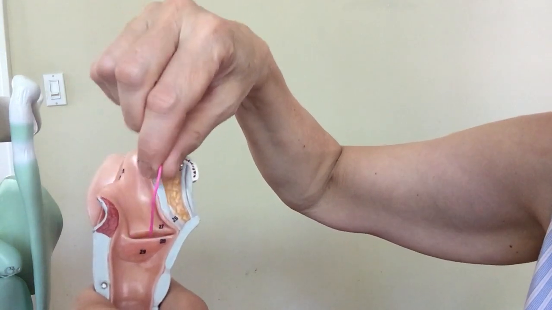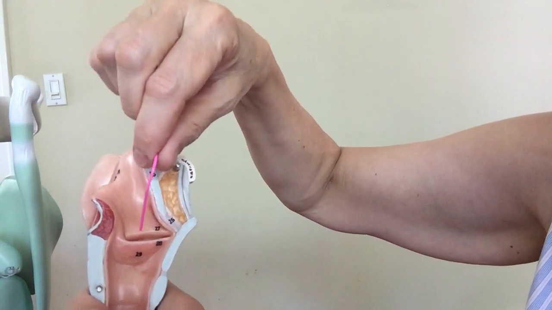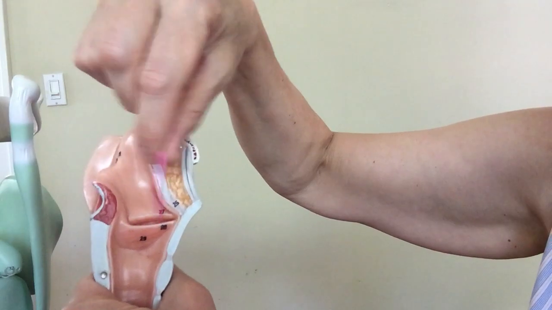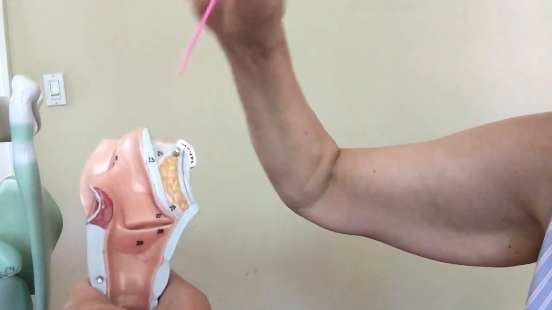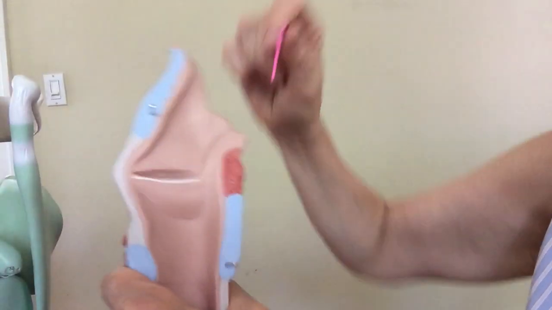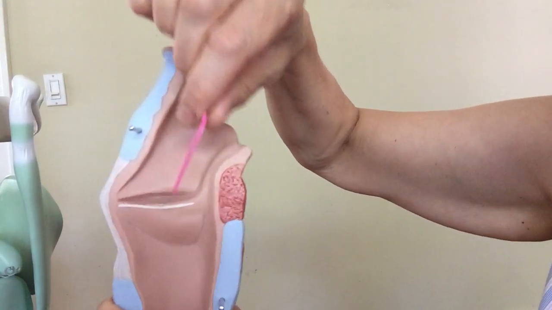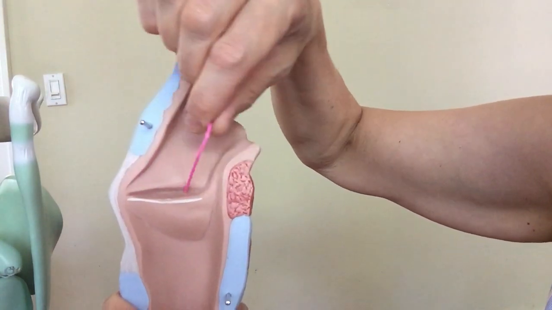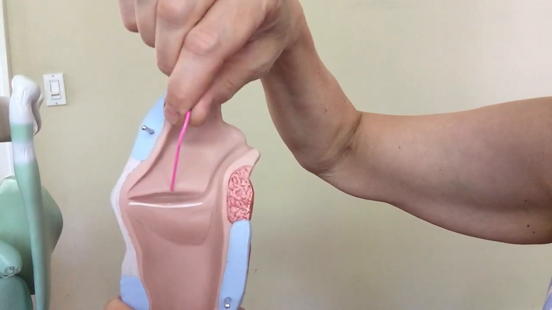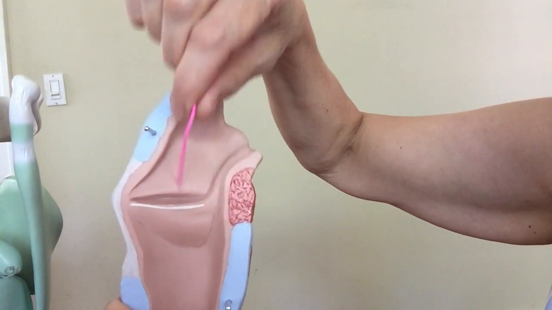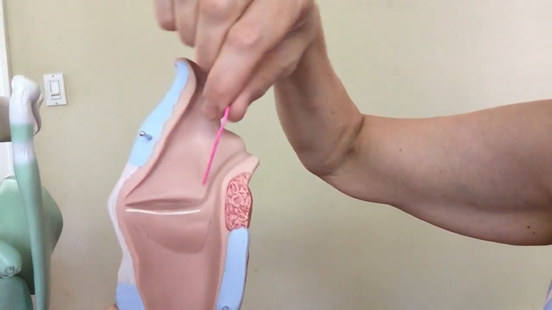All right, so the space between the true vocal folds and the false vocal folds is the ventricle. And you can see it, it's a pretty big space. Same thing here. This space between the true vocal folds and the false vocal folds is called the ventricle. The space above the false vocal folds to the top is the vestibule.